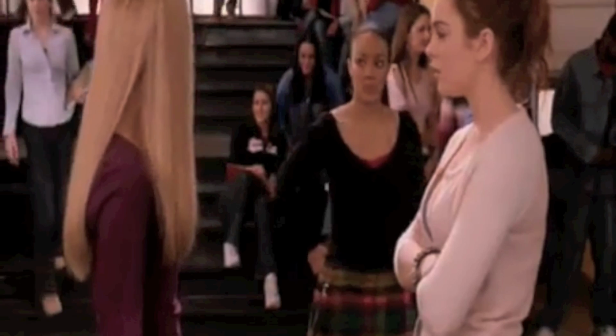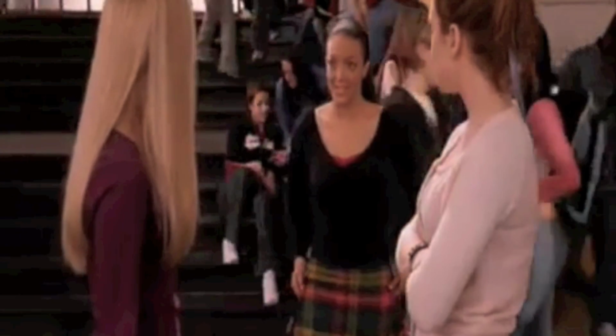Oh my god, I love your skirt. Where did you get it? It was my mom's in the 80s. Vintage. So adorable. Thanks. That is the ugliest effing skirt I've ever seen.